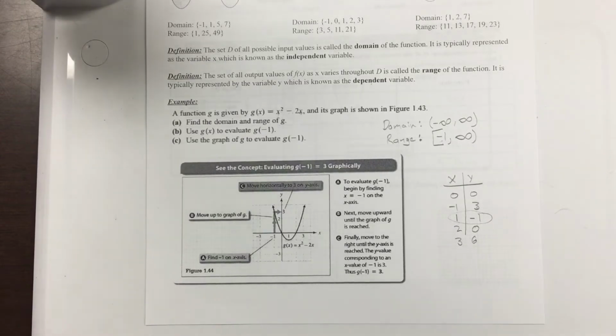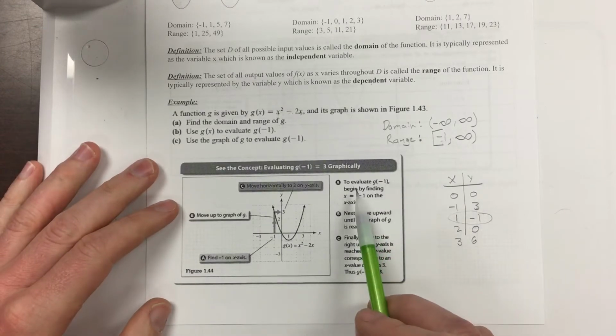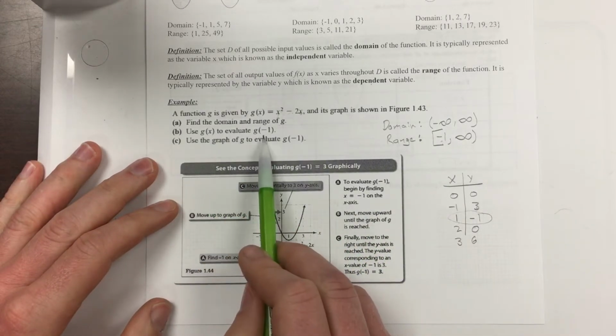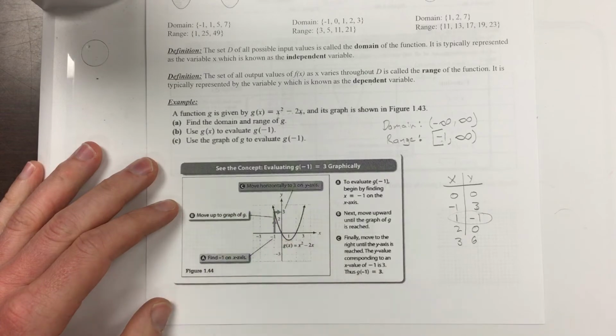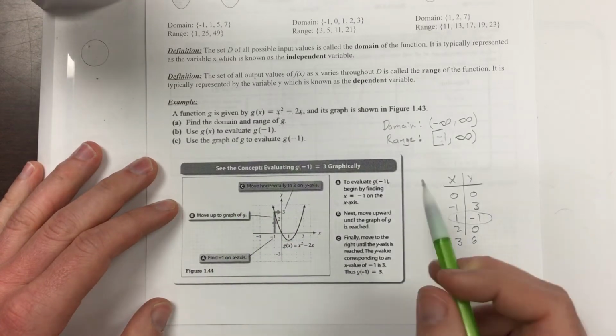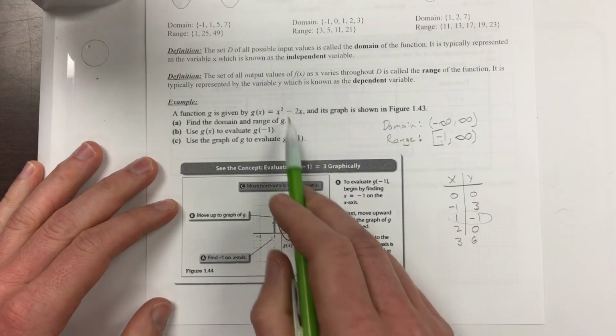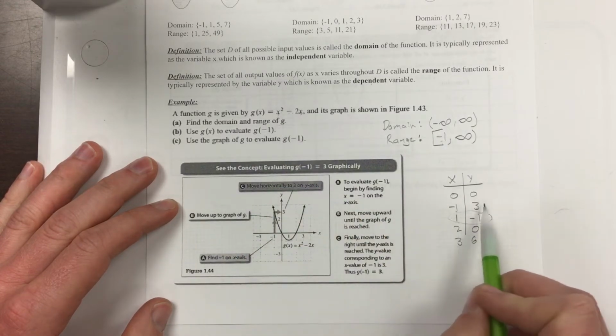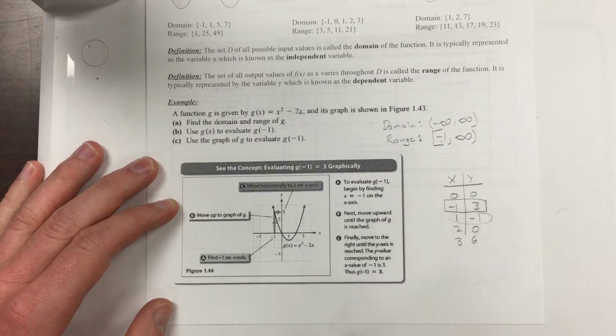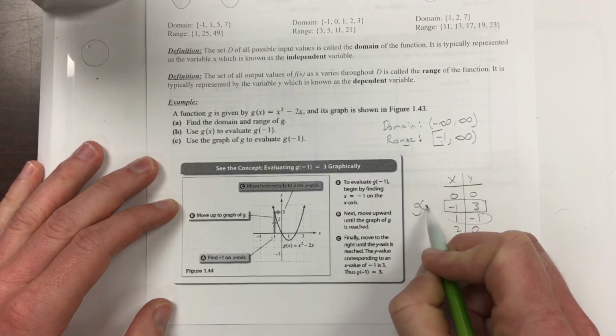So now they want us to evaluate g at negative 1. So if we want to evaluate g of negative 1, we can just plug negative 1 in here, which we already did. This is called g of negative 1.